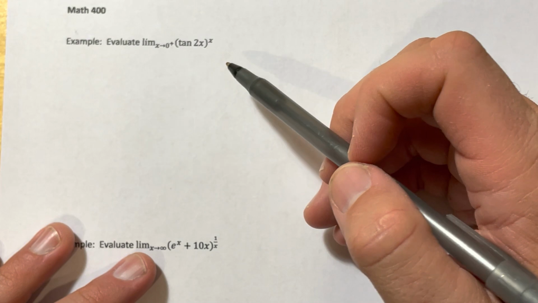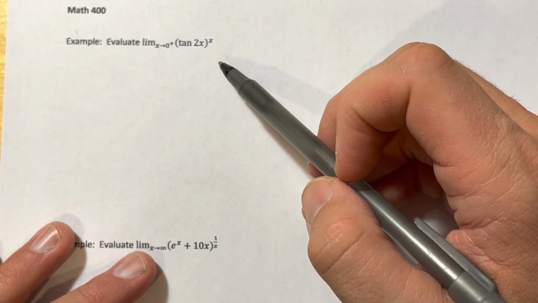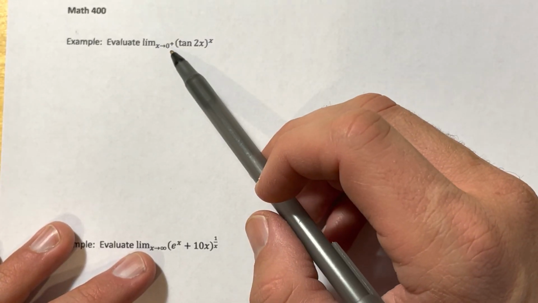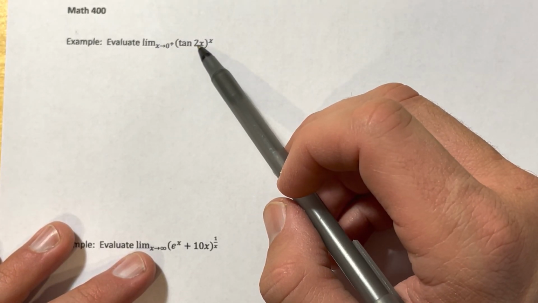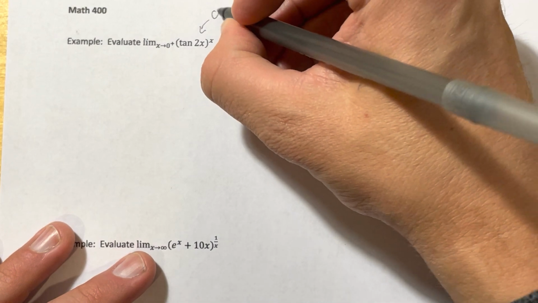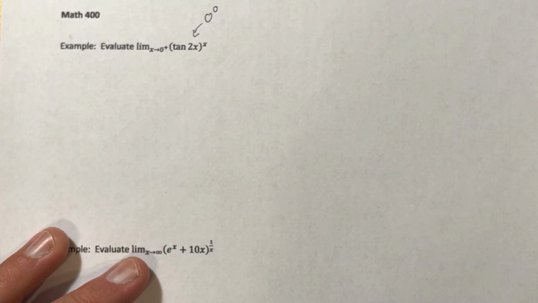If you notice, I have the limit as x approaches 0 from the right of tangent of 2x to the power of x. Now, if I were to plug 0 in directly, tangent of 0 is what I would have in the parentheses. That's equal to 0. And then I'd have that to the power of 0. So this is a 0 to the 0 indeterminate form. That's undefined. Direct substitution is not actually giving me a legitimate limit.